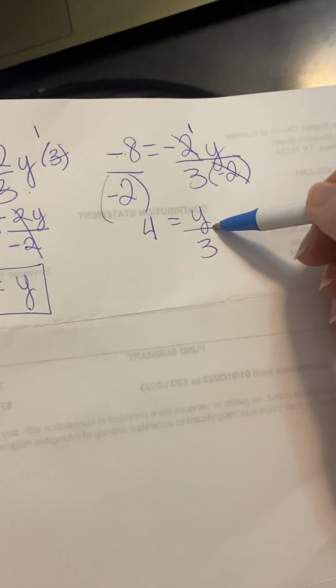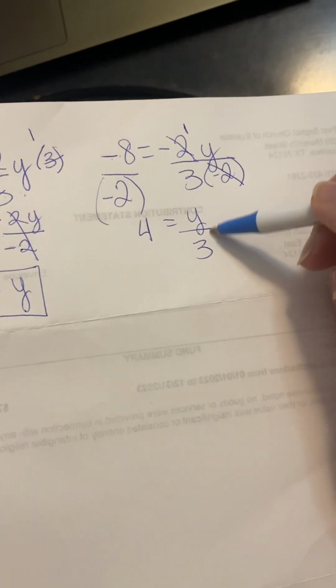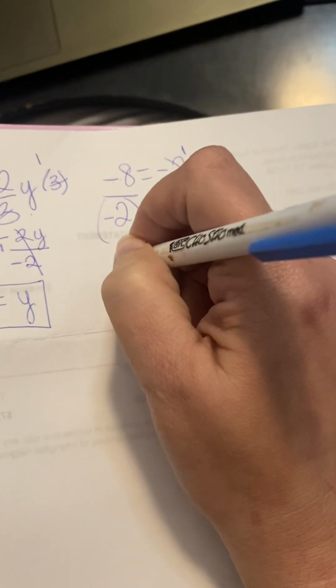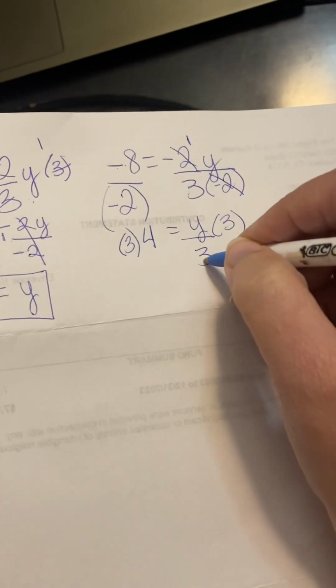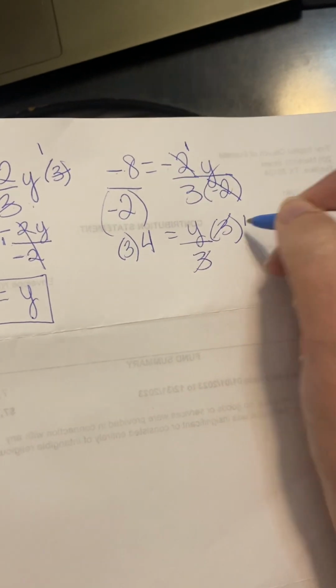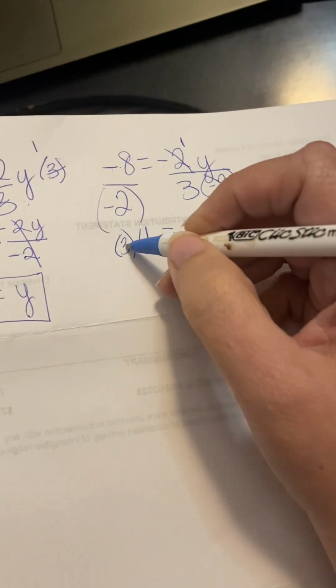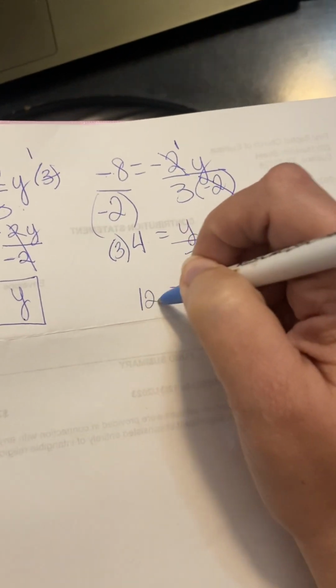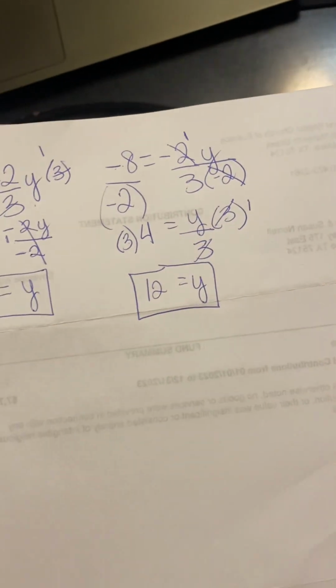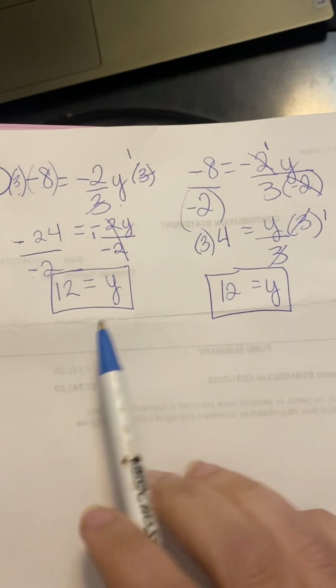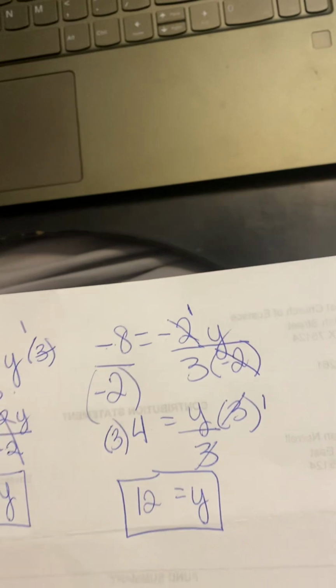Now we can deal with the dividing by 3. The opposite of dividing by 3 is to multiply by 3. So if we multiply both sides by 3, 3 will go into 3 one time. 1 times y is just y, and 3 times 4 is 12. So you can see that either way we do this, we get y is equal to +12.